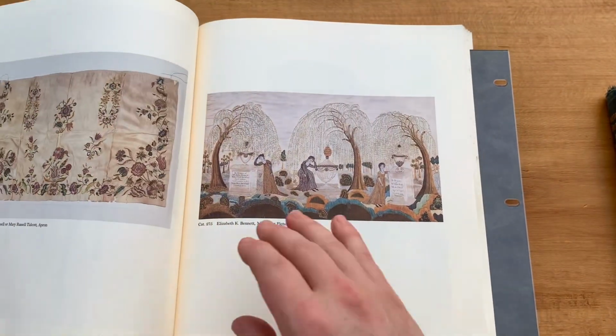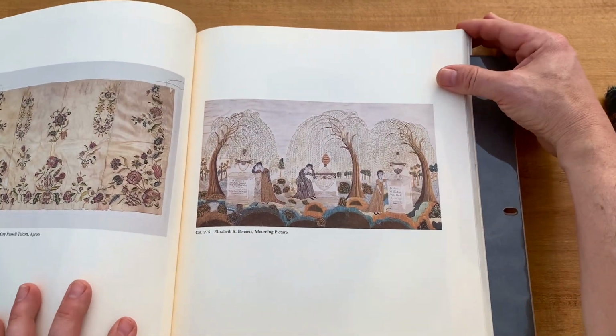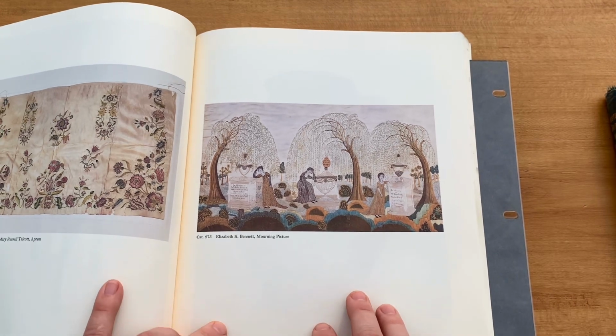Welcome to Collector Chronicles. Today we're going to talk about a subject I've been looking forward to discussing, and that is urn symbolism in early America.